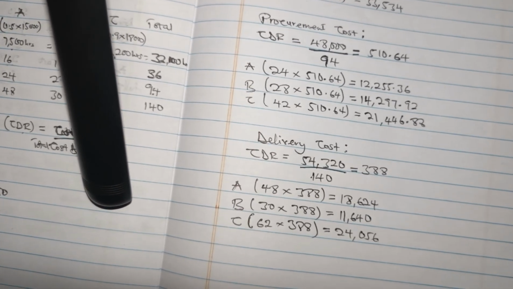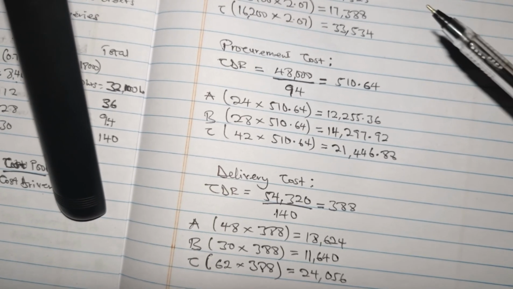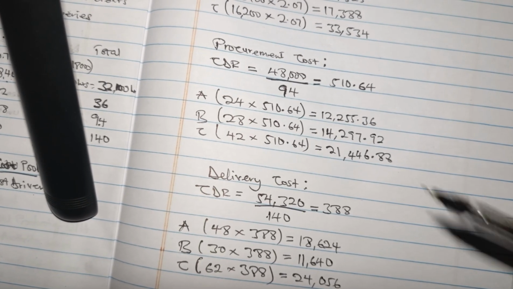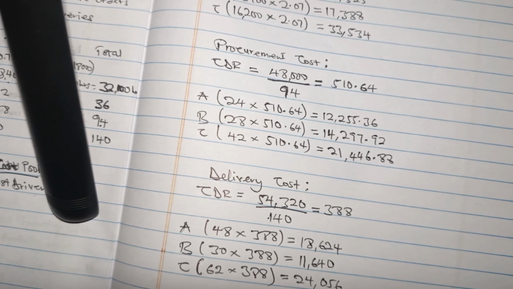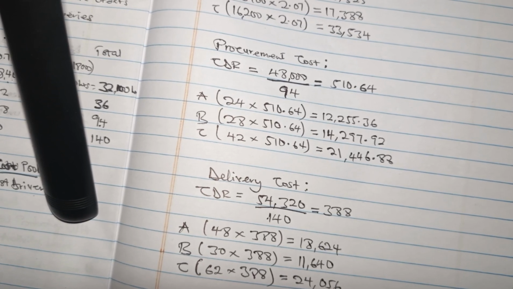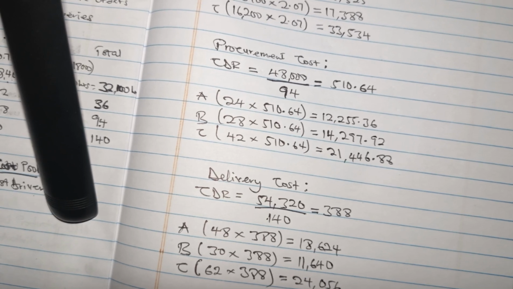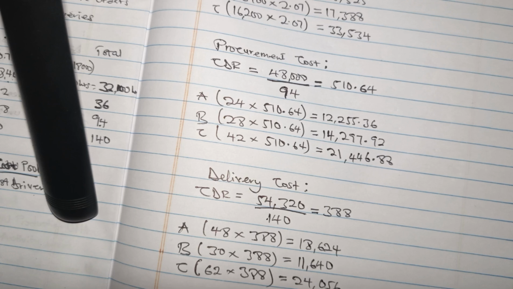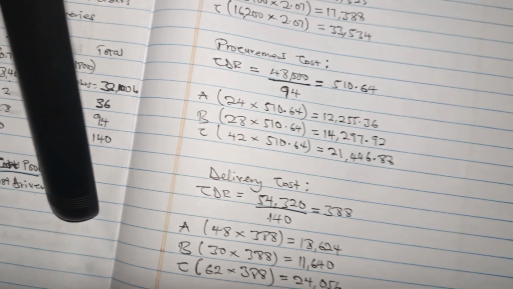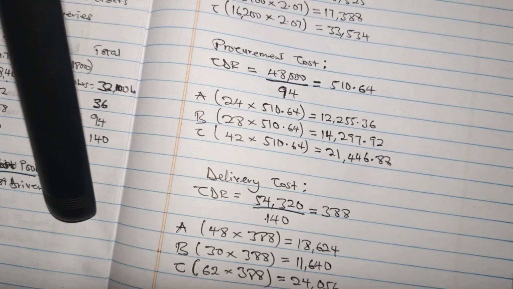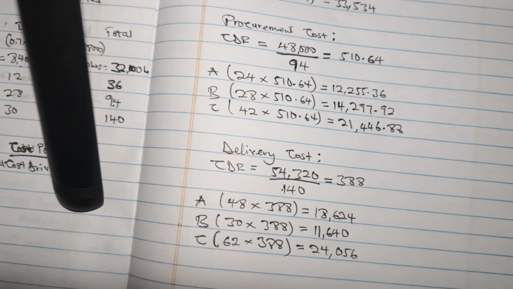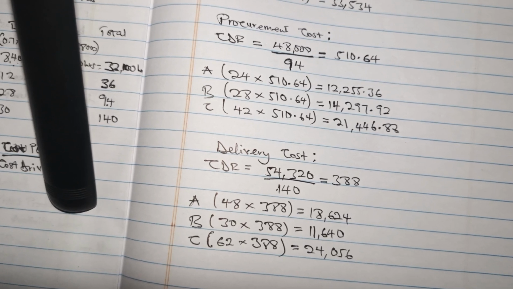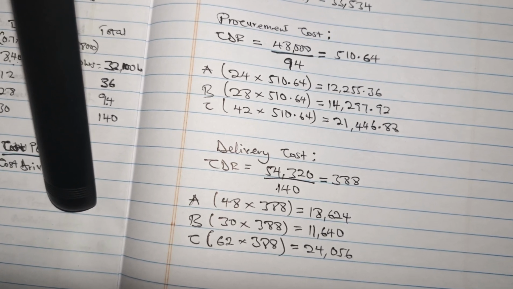So we did it for machine setup, we did it for machine running costs, we did it for procurement, we did it for delivery cost. Okay, in any question, whenever you have your overheads, you do the same. You have to find a rate, that is the CDR, and use it to apportion for each product that you are producing. All right, so now that we've gotten this, we move on to the next step. That is, we are trying to create a table and find our cost per unit. I believe you are following.